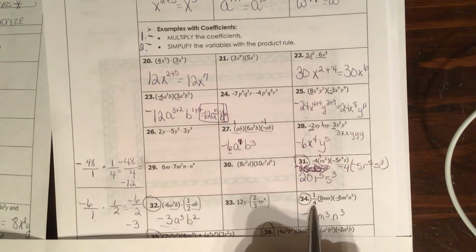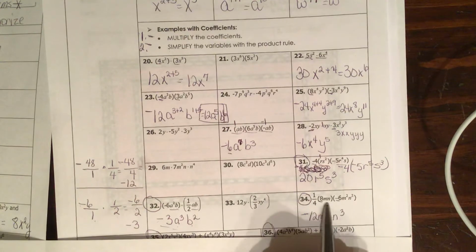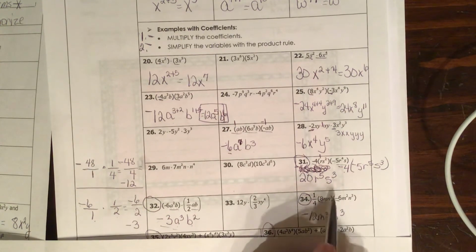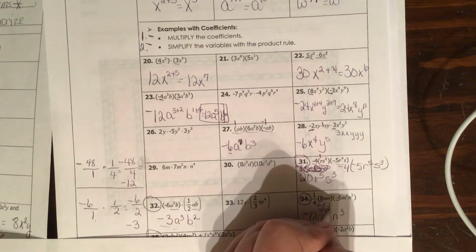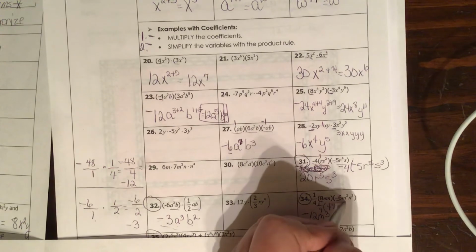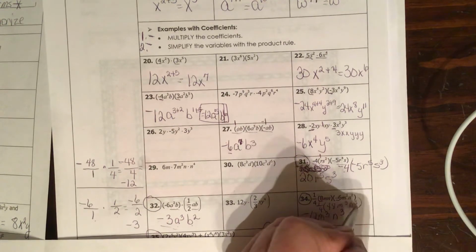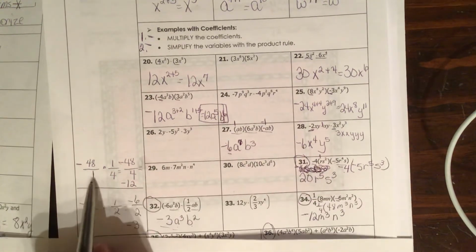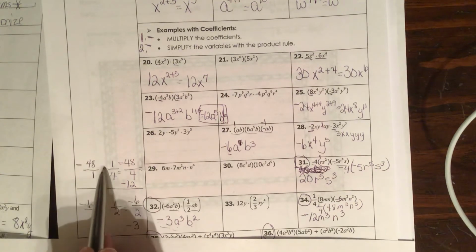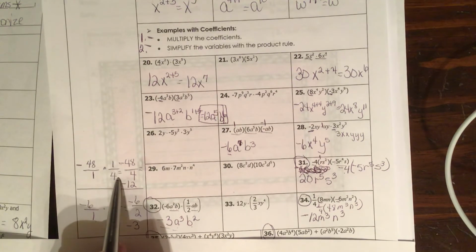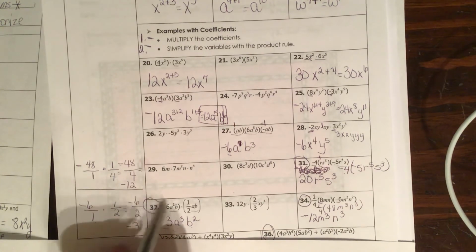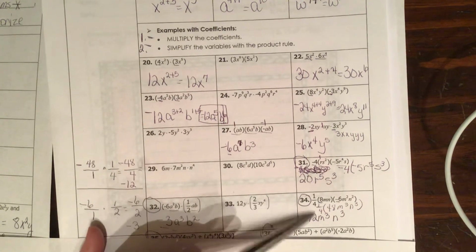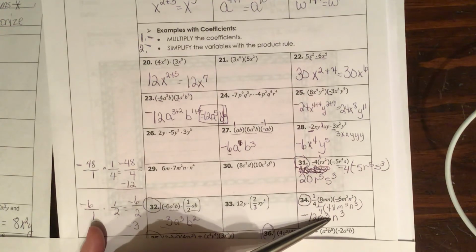34, you have a 1/4 outside of the parentheses. So do the parentheses first. You get 48, 1/4, 48 m cubed n cubed. Okay? Then you take 48 over 1 times 1/4 gives you negative 48 over 4, which is negative 12. And that's where I got my negative 12 right there. M cubed, n cubed.